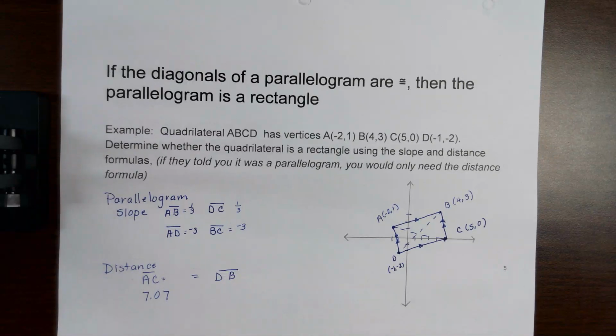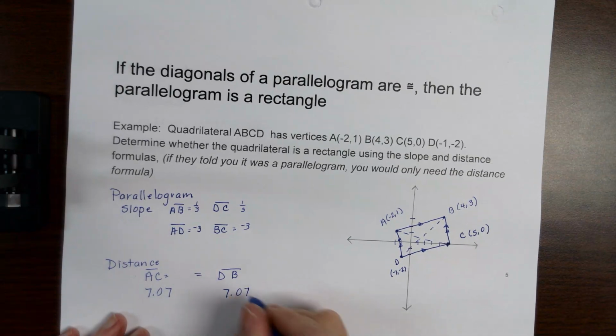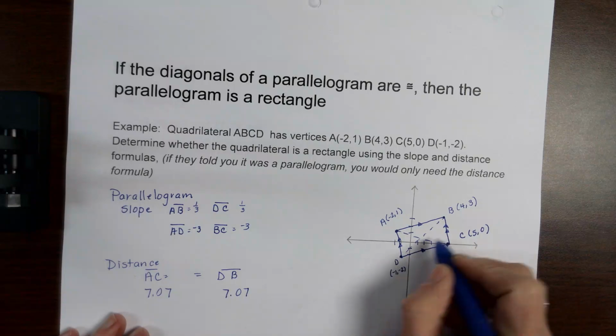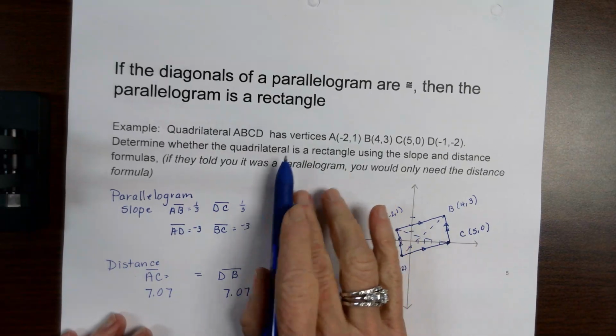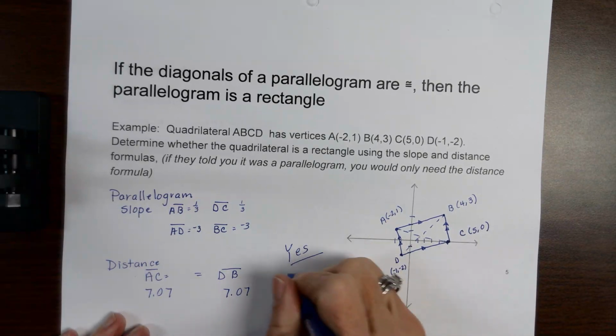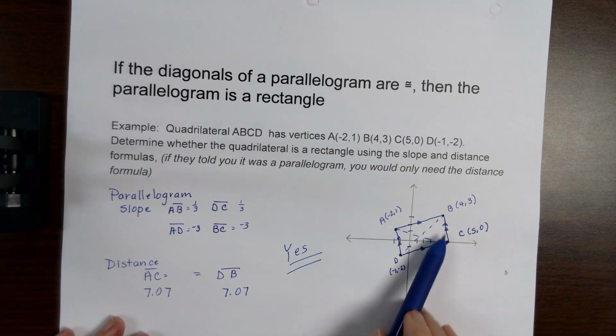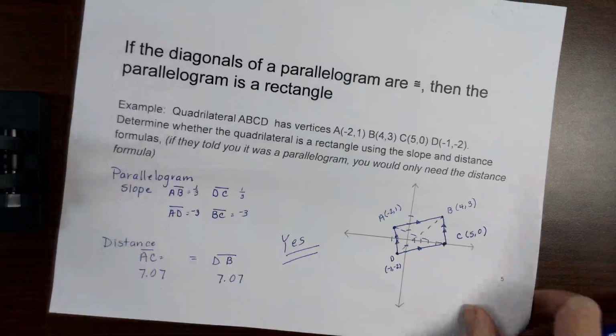And now let me try to find DB. So that's -1, -2, and 4, 3. And that has the exact same distance. So therefore, this is a rectangle, okay? So determine whether it is a rectangle. The answer is yes, because I know it's a parallelogram, and I know it's a rectangle because the diagonals are congruent.